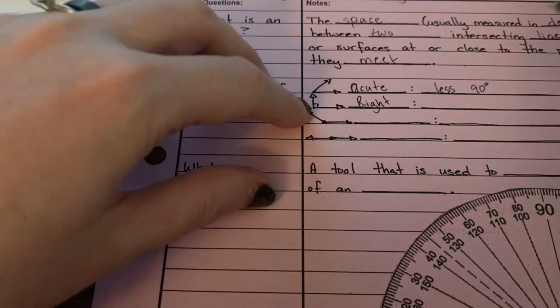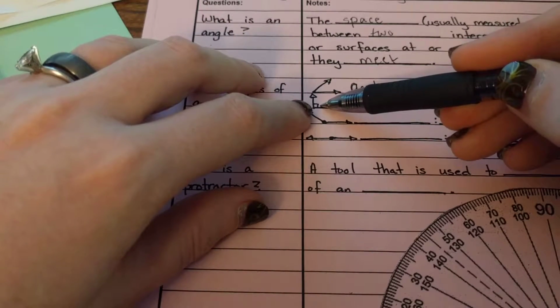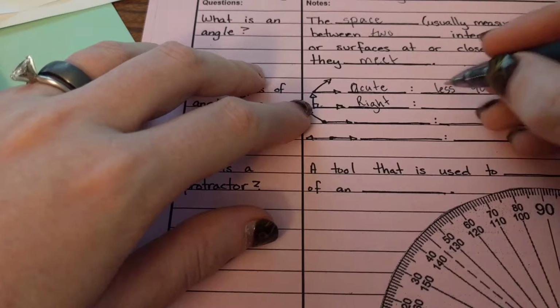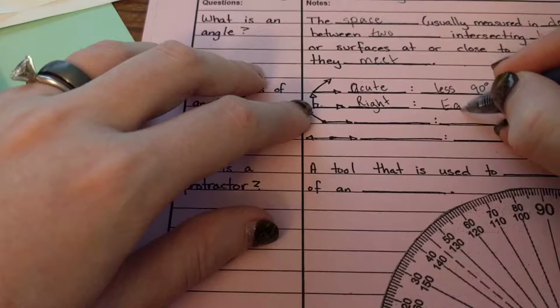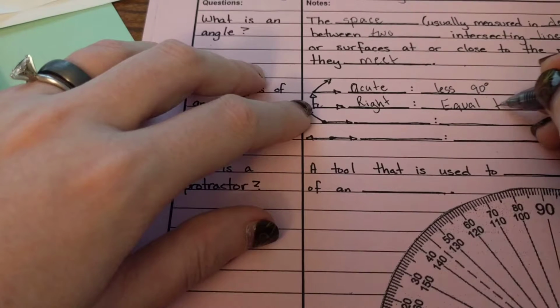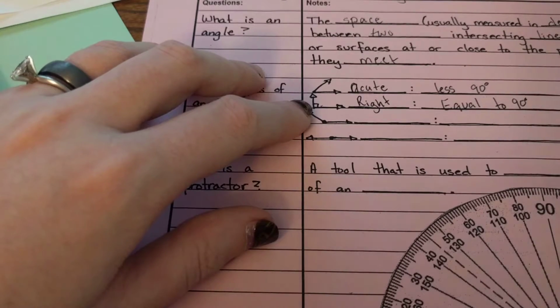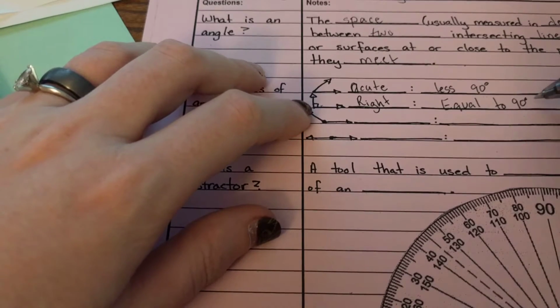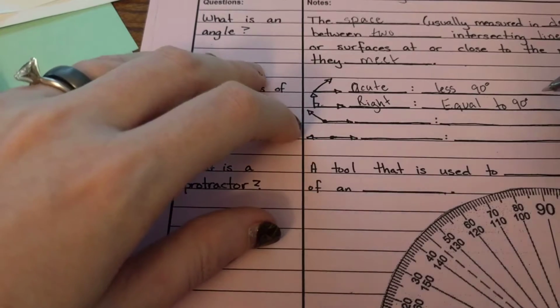And you can always tell what a right angle is because it will always have this box right here. This little thing will always signify that it is a right angle, and a right angle is always equal to 90 degrees. It is not greater, it is not less than, it is 90 degrees. That is a universal truth that you can take right there, 90 degrees.